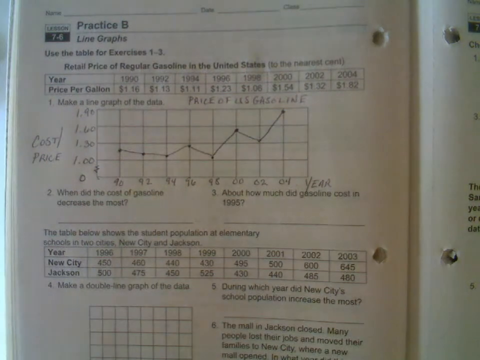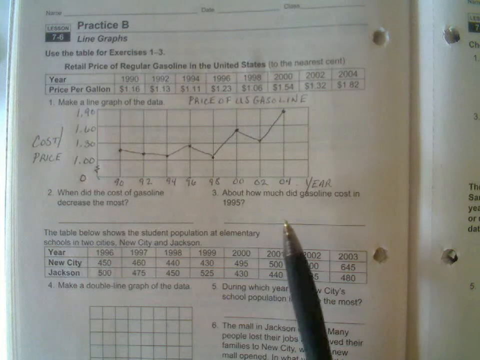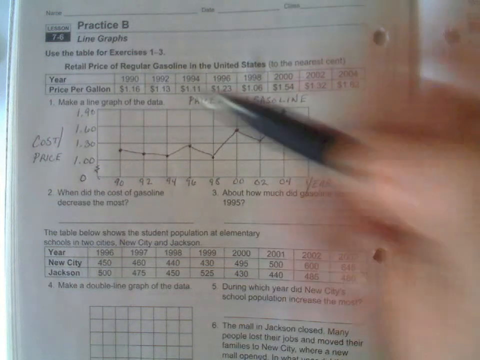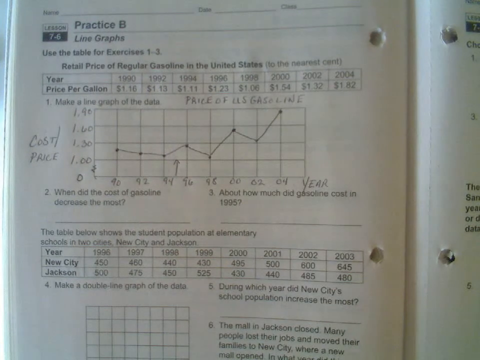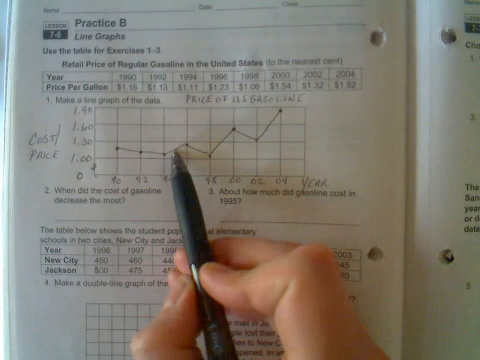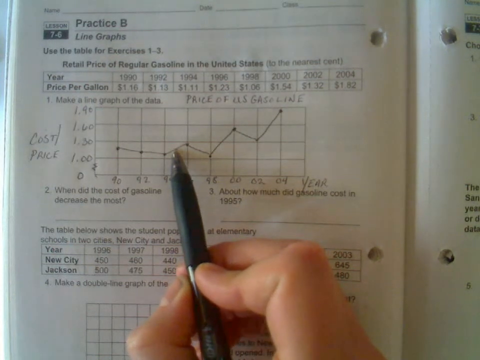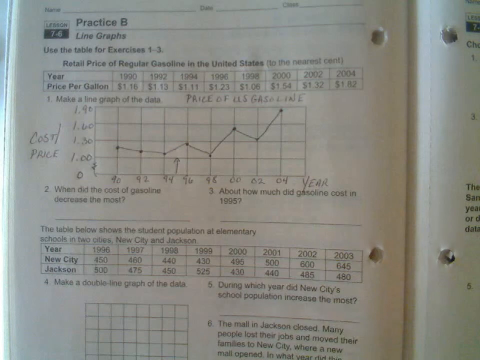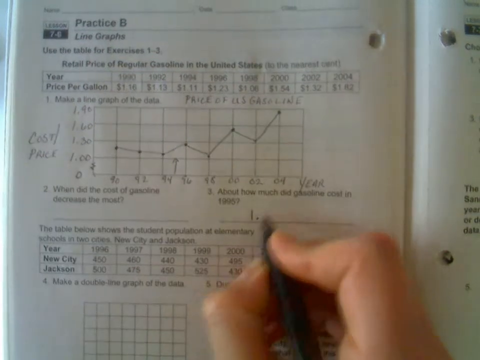Now, let's take a look also at question number 3. In question 3, they're asking how much did gasoline cost in 1995? Well, 1995 would be this marker that's in between 94 and 96. So you have to estimate at about which value 1995 would fit in. And it sure looks like to me that's right about halfway between the dollar and the $1.30 marker. So right around $1.15 would be an acceptable answer there for question number 3.